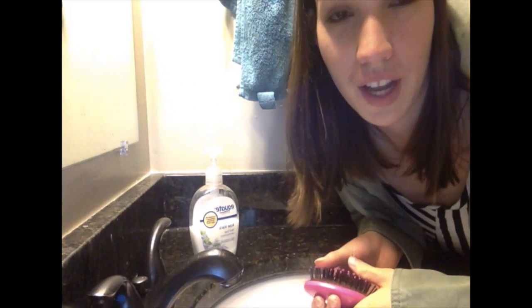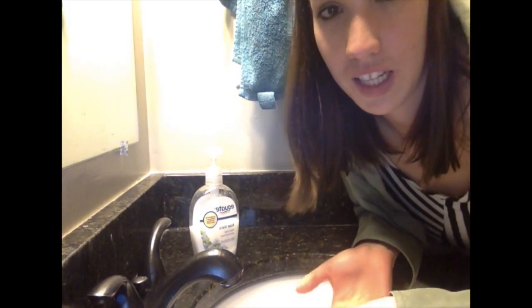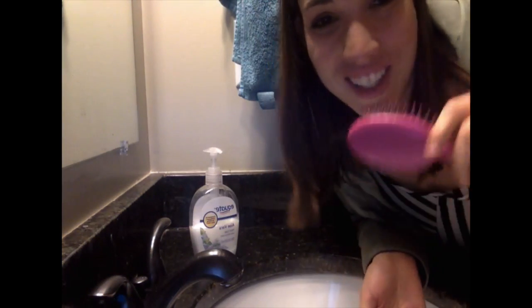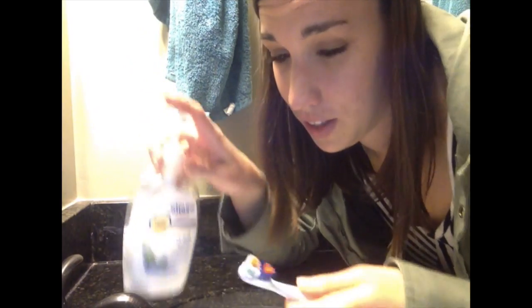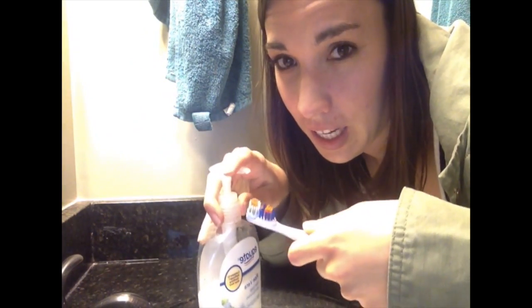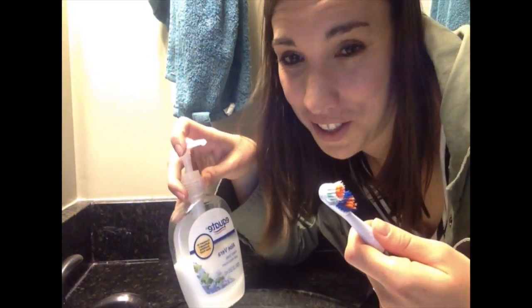One way you could do this is while your child's in the bathroom and they normally brush their teeth, you might pull out your hairbrush and try to brush your teeth with it. Another way you might do this using the toothbrush is you might grab the hand soap instead of the toothpaste and attempt to put hand soap on it and see what response you get.